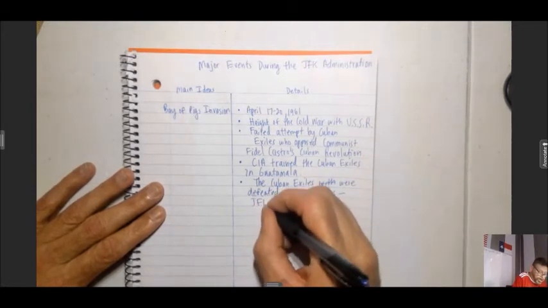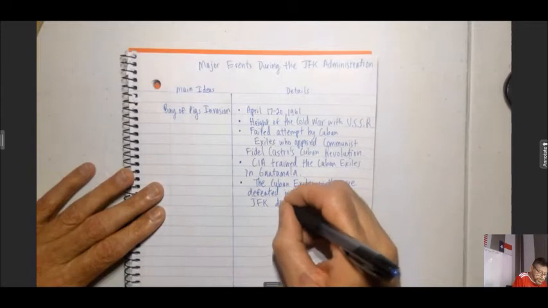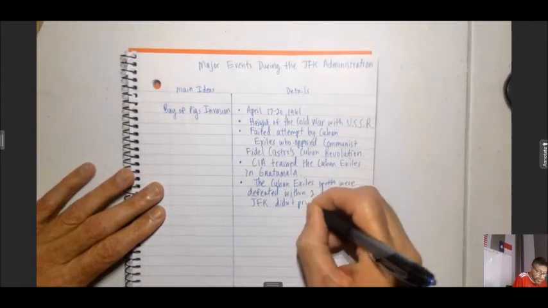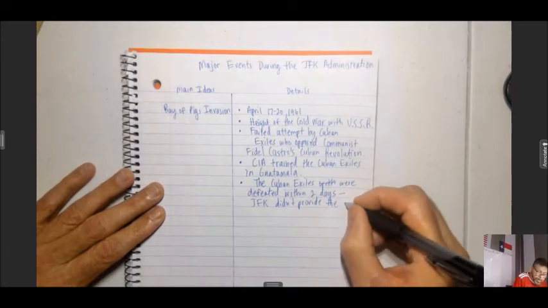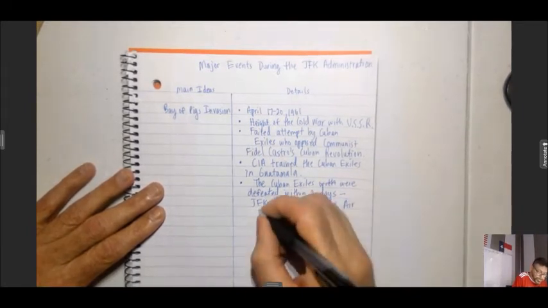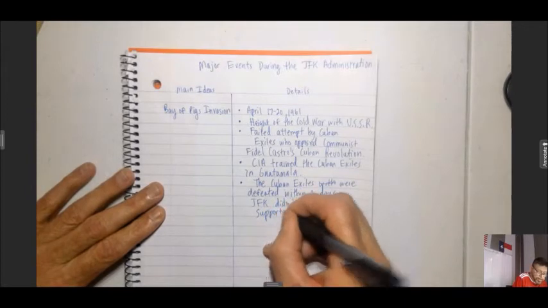John F. Kennedy didn't provide the air support that was planned.